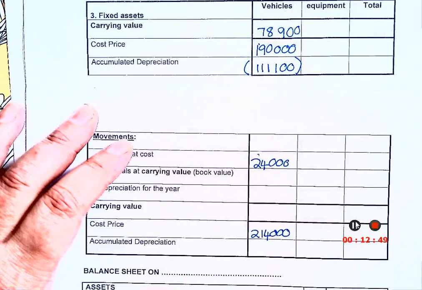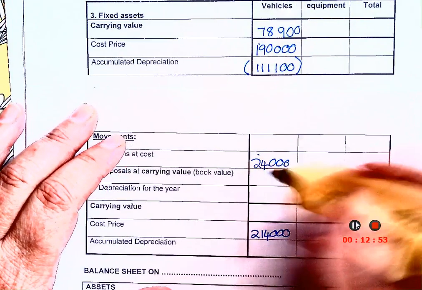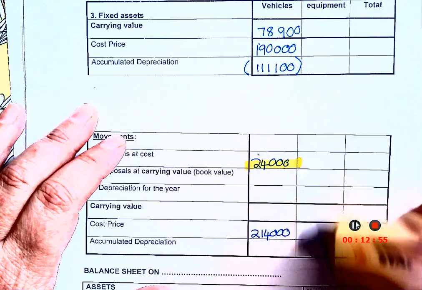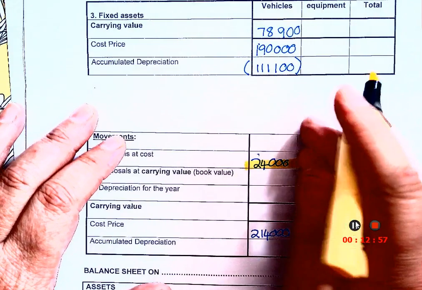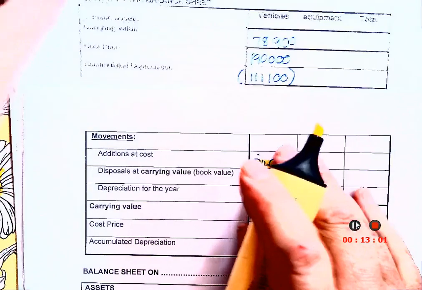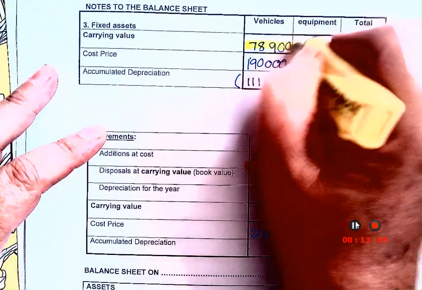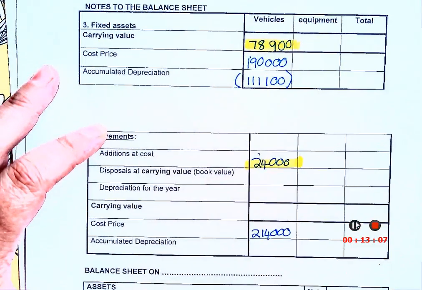Now when I calculate, I will calculate on the new and the old. They say the method is the diminishing balance method, so you're going to use that one.